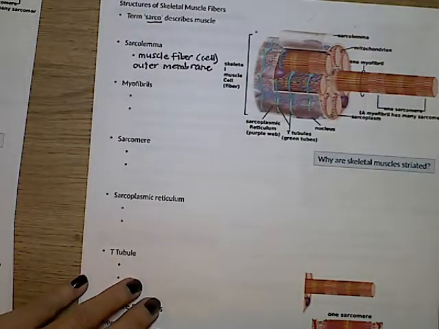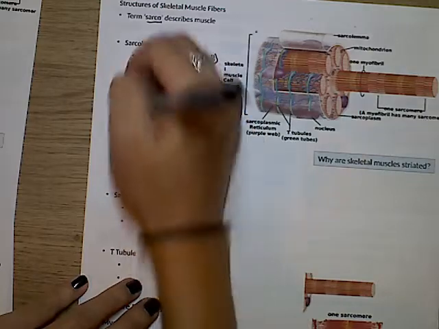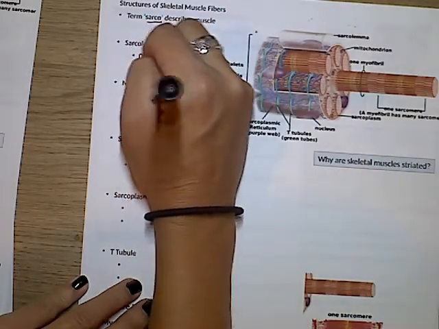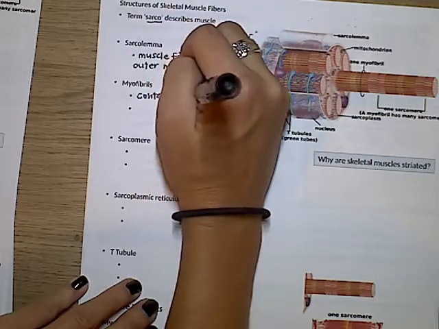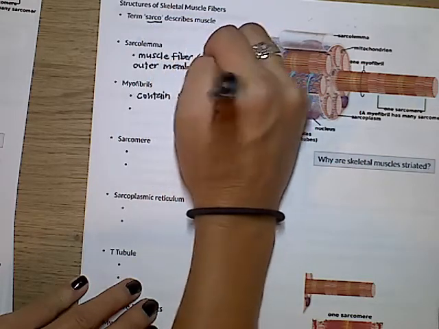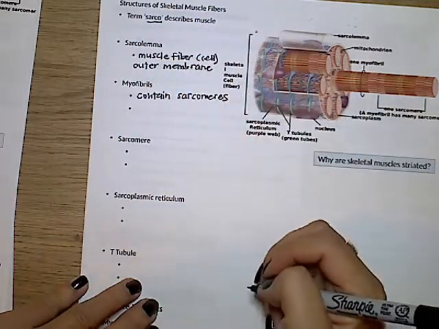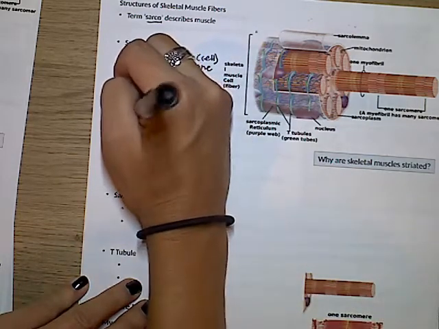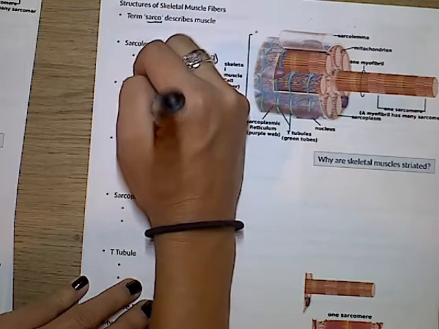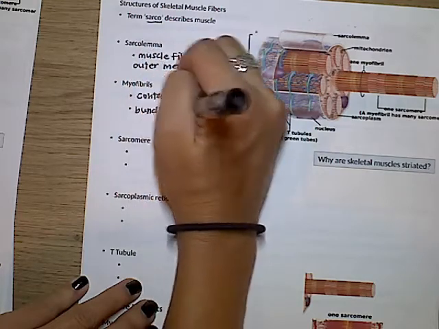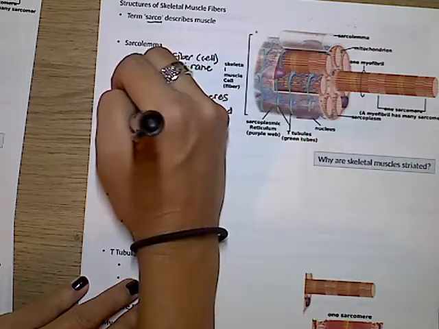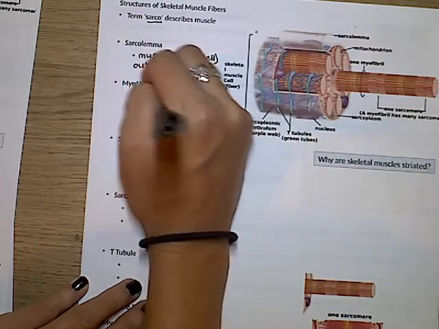And myofibrils contain sarcomeres. And these are bundles of actin and myosin. You're going to hear those two words a lot today.